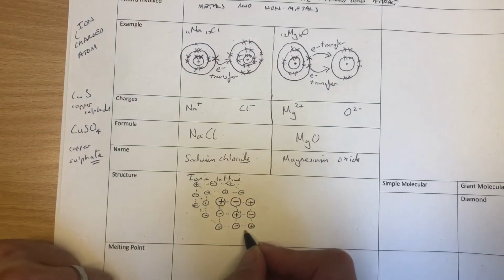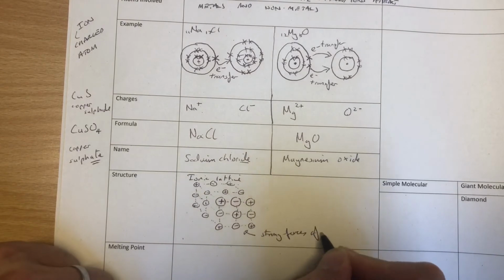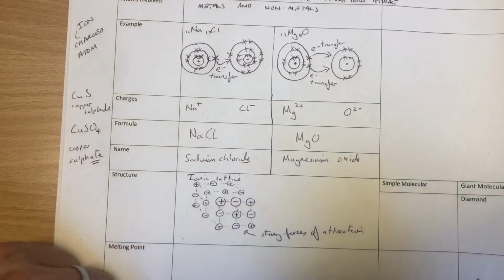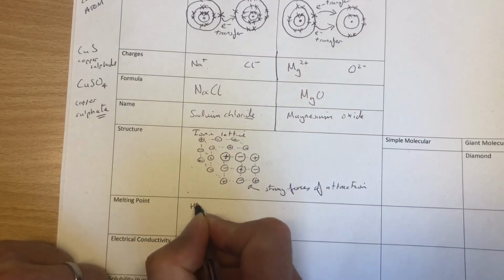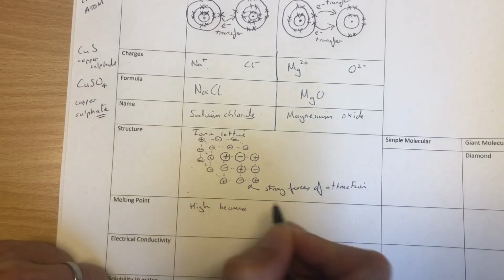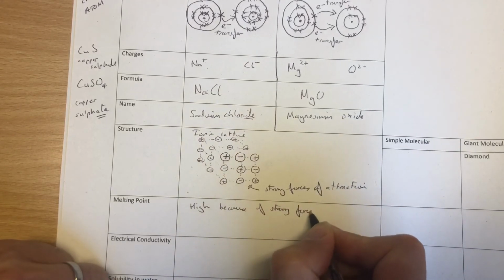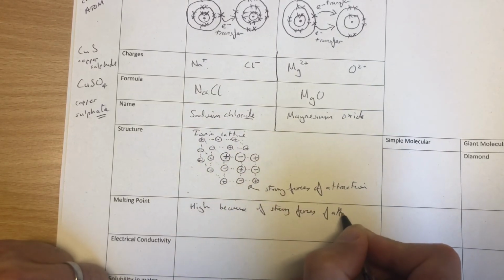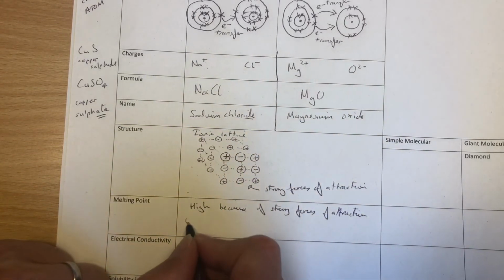And between these, there are strong forces of attraction. Those positive ions attract those negative ions strongly, which means the melting point must be high. High melting point, because of strong forces of attraction between oppositely charged ions.